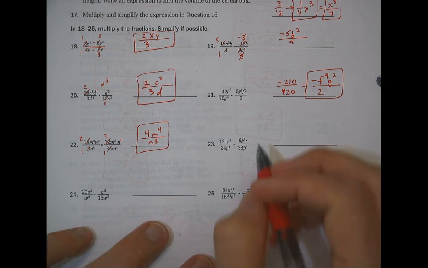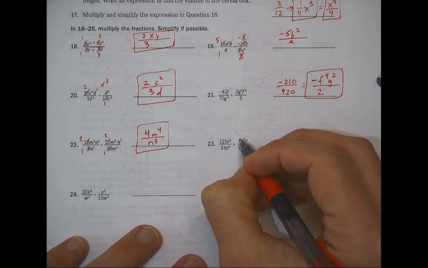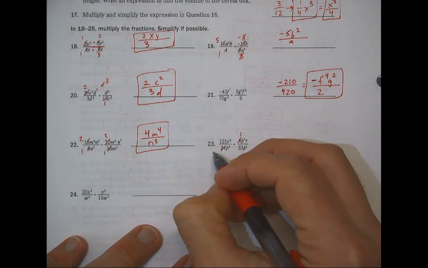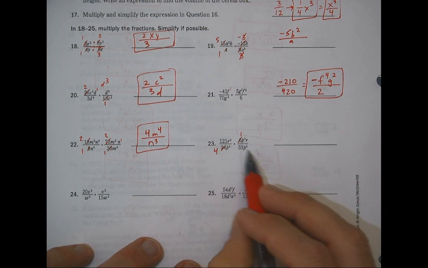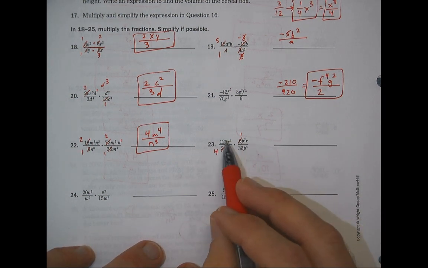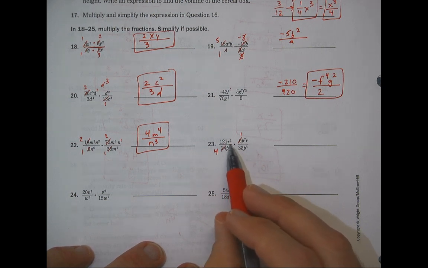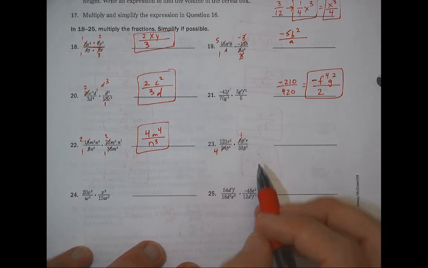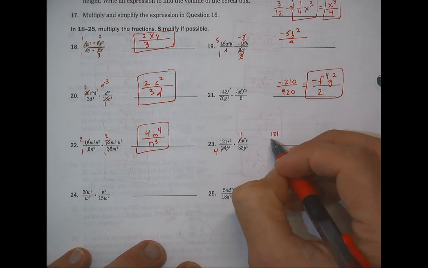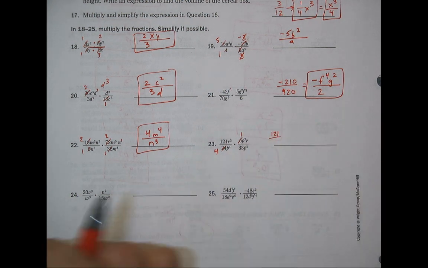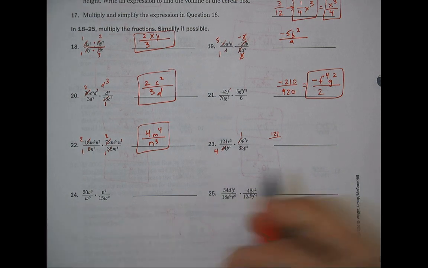Okay, 23. I noticed the 6 and 24 cancel nicely. So that's 1 and 4. And then maybe I'm looking at these and I don't know that 11 goes into both of these. Okay, it would go into both. You could divide these by 11. But if I didn't recognize that, let's go straight across. You're going to get 121. And 4 times 33. You're going to get 132.